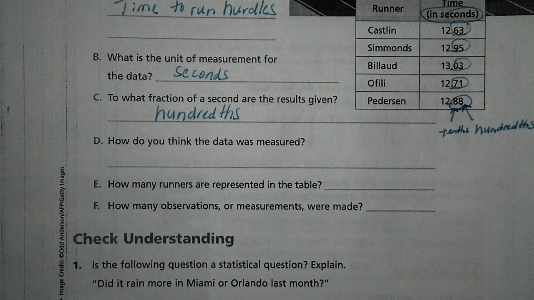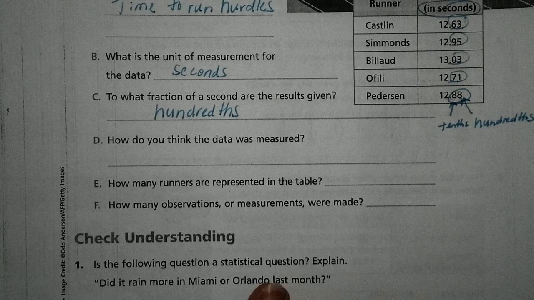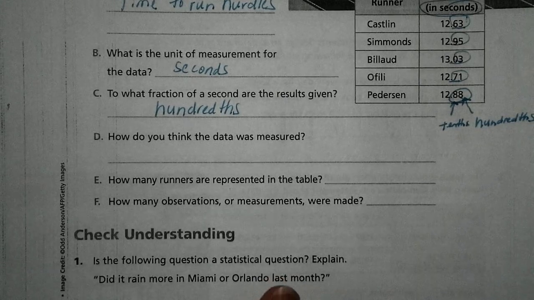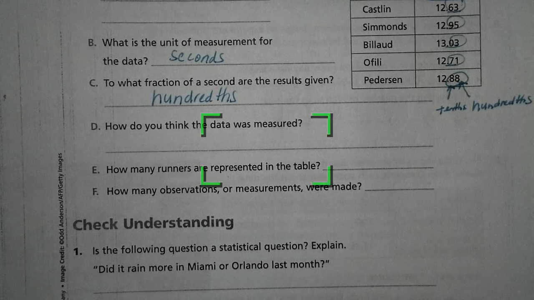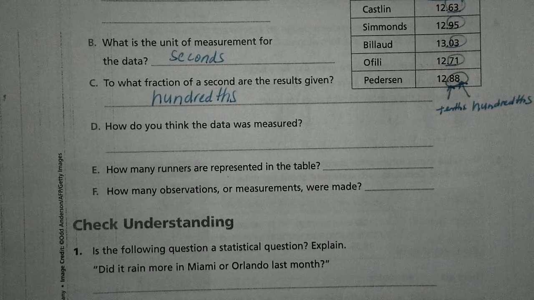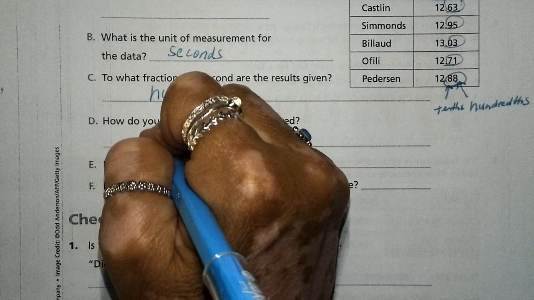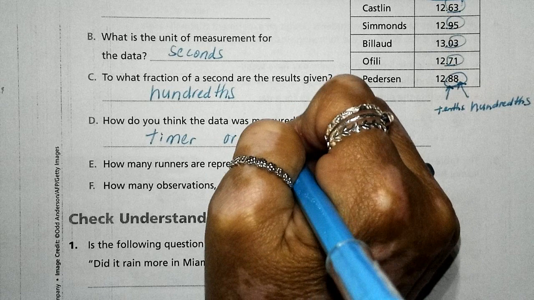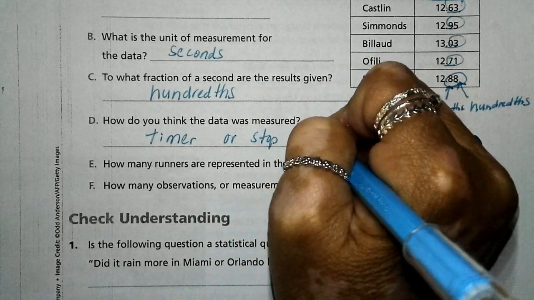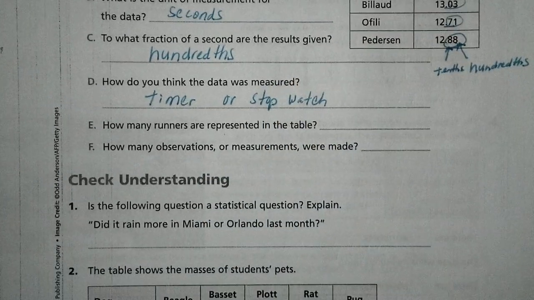All right. How do you think the data was measured? So what are we going to use to measure time in a running race? What do we use? William, I know you want to participate, but I need to let some other people, okay? Okay, I'll just write it down in my book. Yes, a timer. Okay, or a stopwatch. Yes.